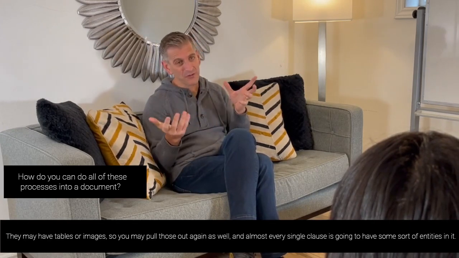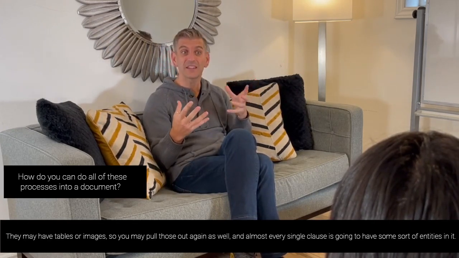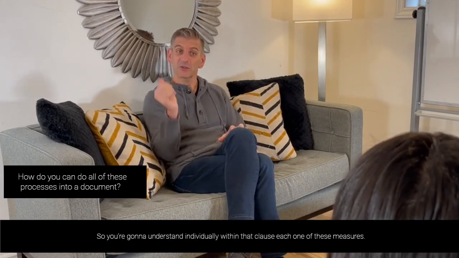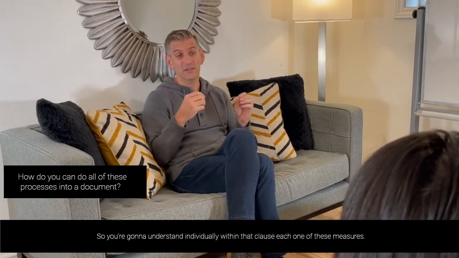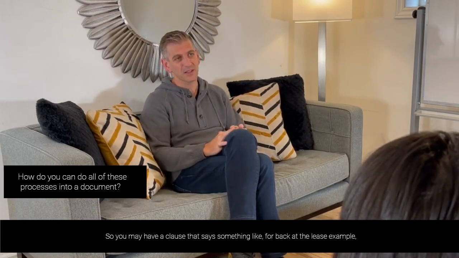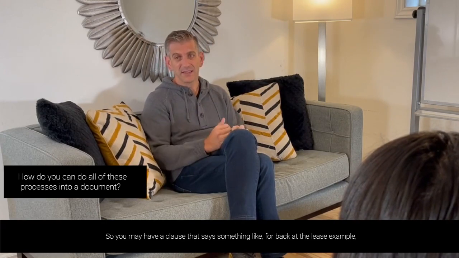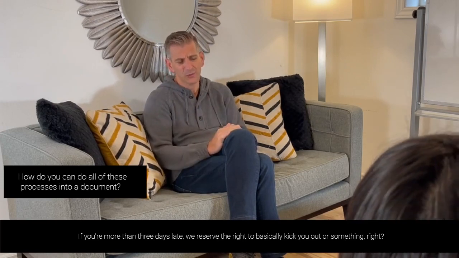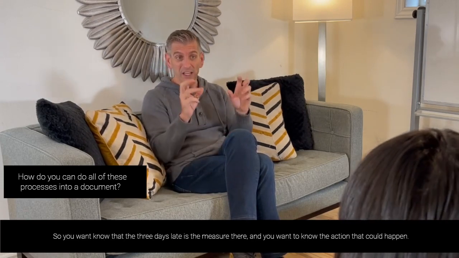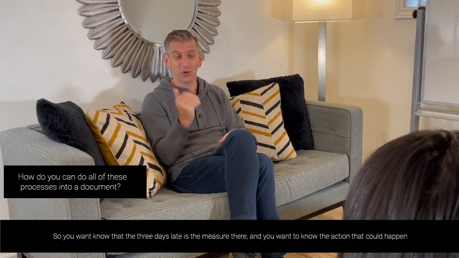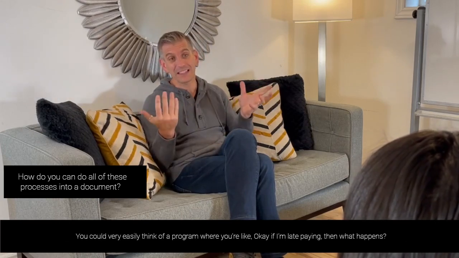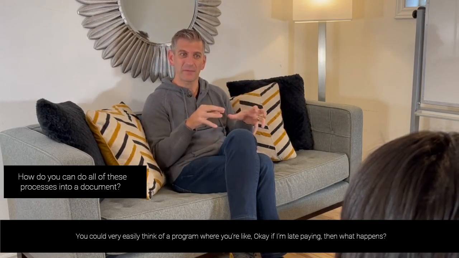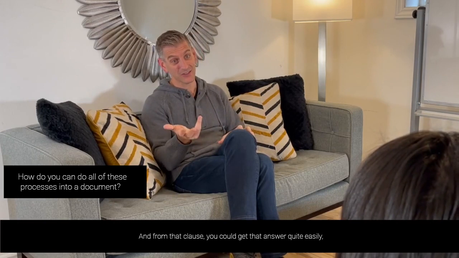And almost every single clause is going to have some sort of entities in it: people, places, or things that are being acted upon. So you're going to understand individually within that clause each one of these measures. For example, back at the lease example, you may have a clause that says if you're more than 3 days late, we reserve the right to basically kick you out. So you want to know that the 3 days late is the measure there, and you want to know the action that could happen. You could very easily think of a program where you ask, if I'm late paying, then what happens? And from that clause, you could get that answer quite easily.